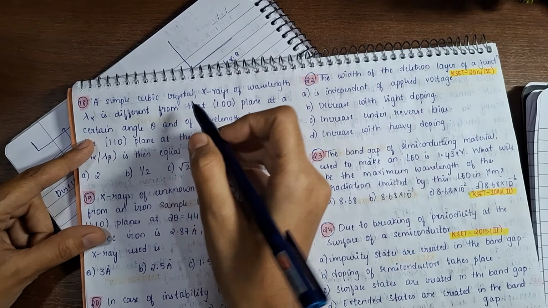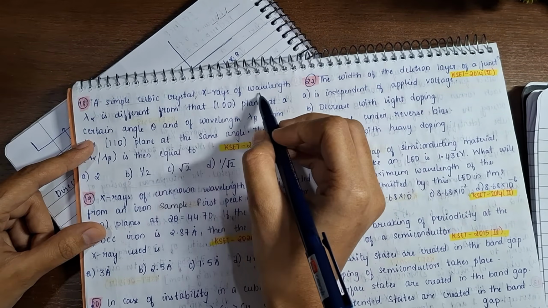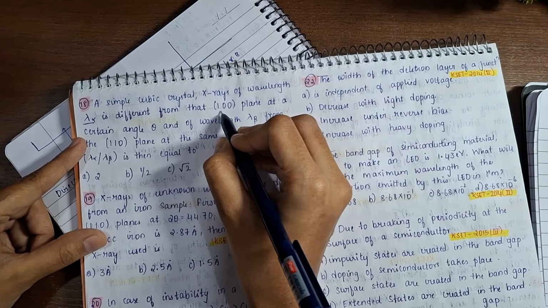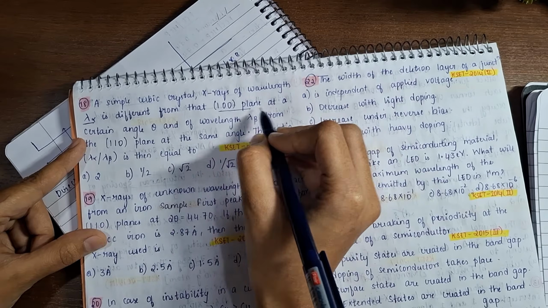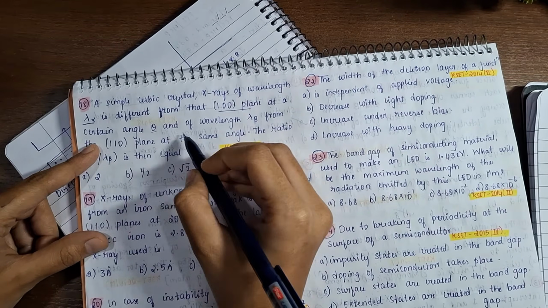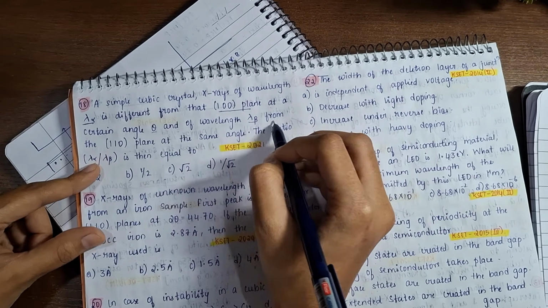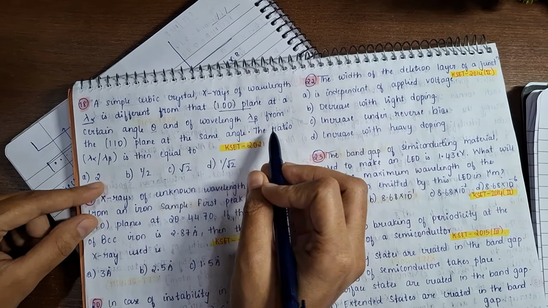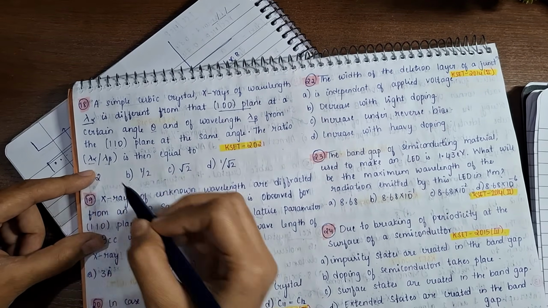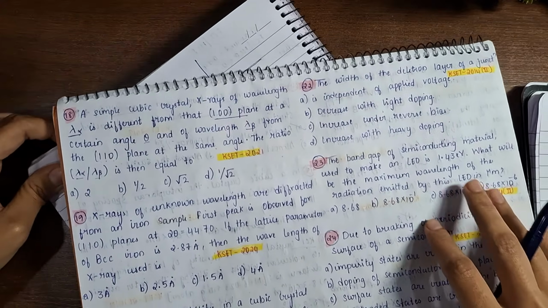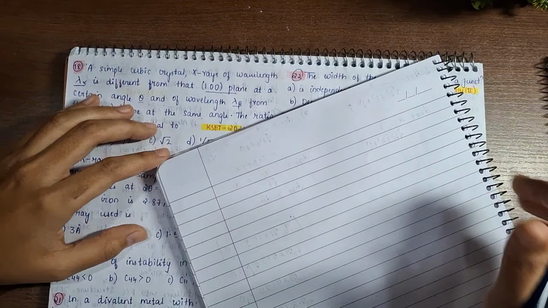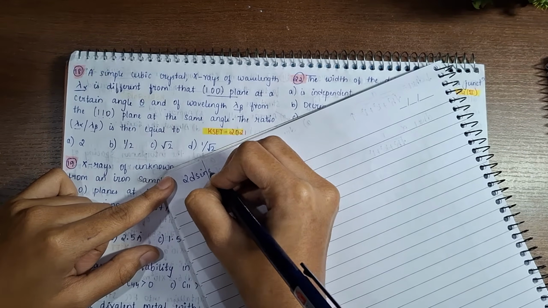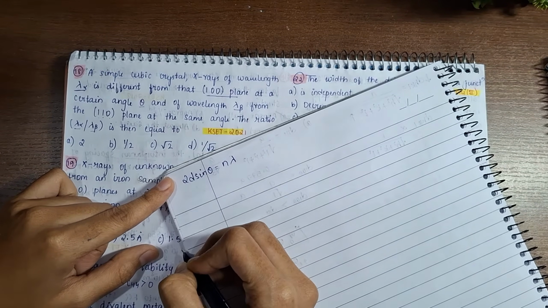In a simple cubic crystal, X-rays of wavelength lambda alpha are diffracted from the 100 plane at a certain angle theta, and of wavelength lambda beta from the 110 plane at the same angle. Find the ratio of lambda alpha by lambda beta. This is a question of Bragg's law. We know the formula for Bragg's law: 2d sine theta is equals to n lambda.